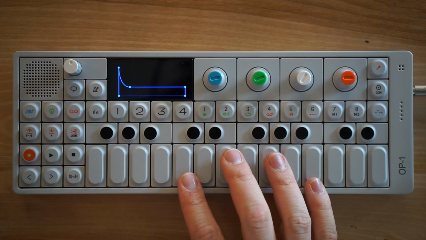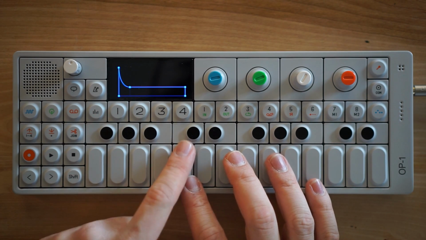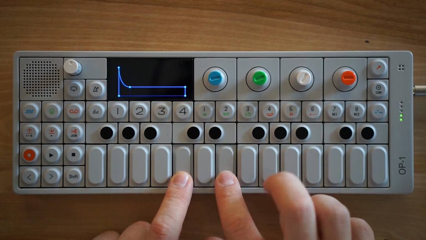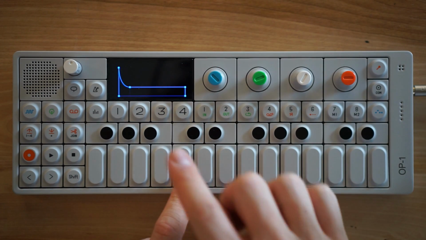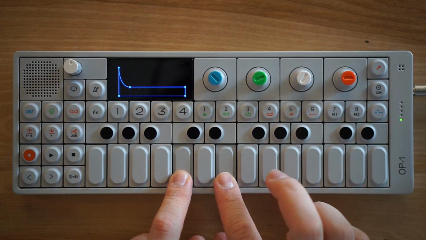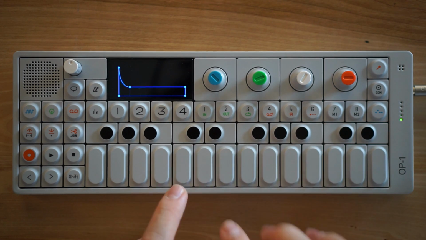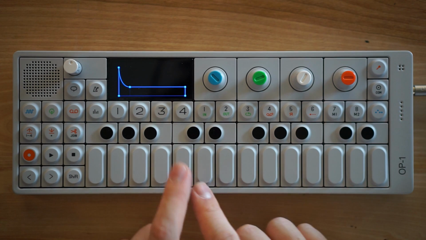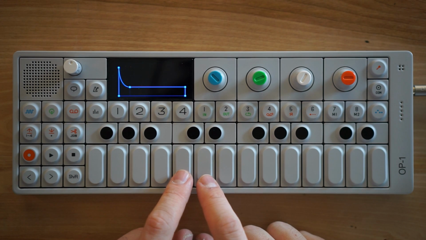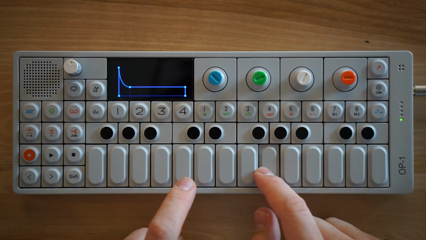Mono restarts your envelope and your synth engine on each key you press. Whereas if I put it in legato, it'll maintain it. And it maintains it as long as you don't fully let go of the key.